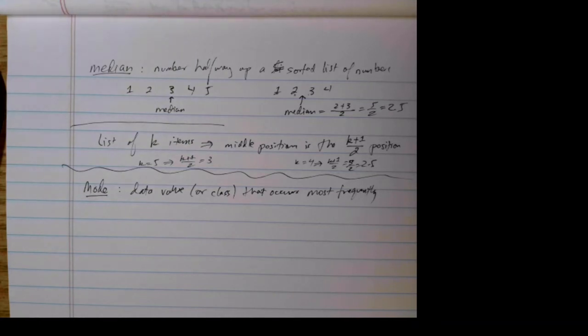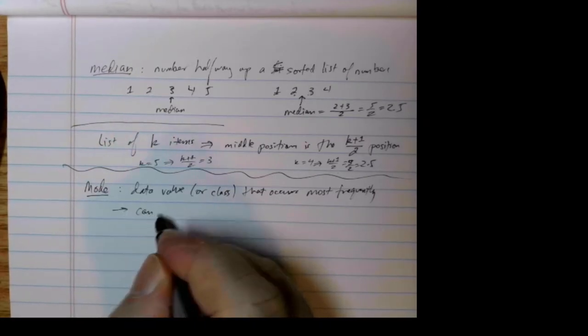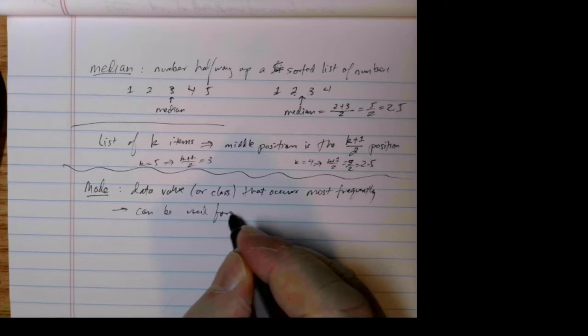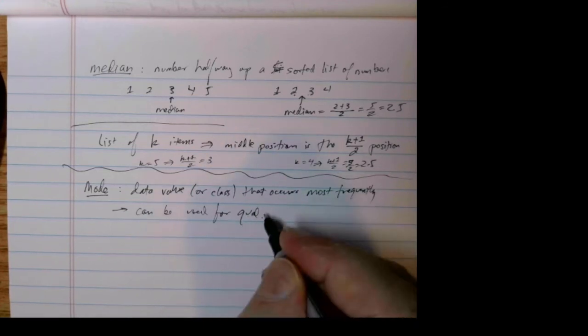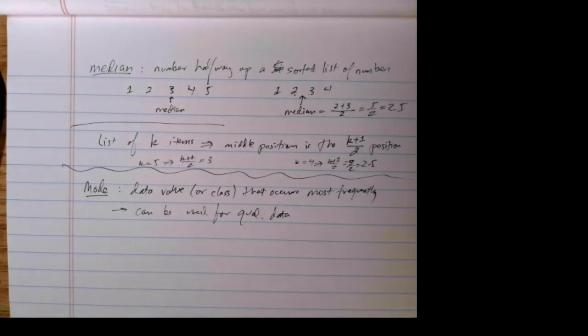If you had a histogram of the data, it would be the data value or class with the highest bar. It's just a measure that tells you the most common value in a data set. Notice that this is the only one of these that can be used for qualitative data. The other two are only for quantitative, but this one can be used for qualitative data as well.